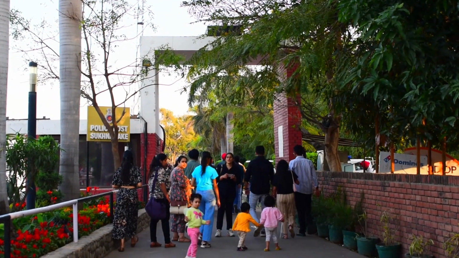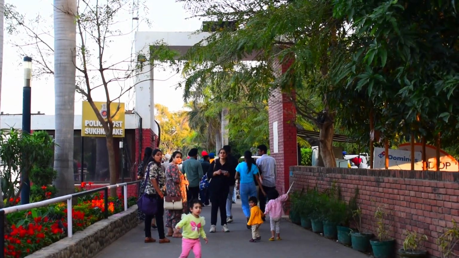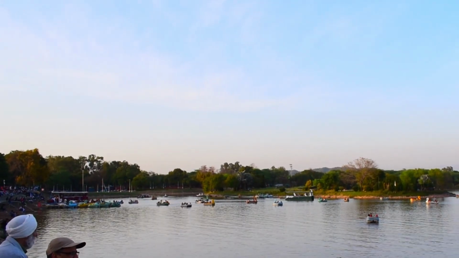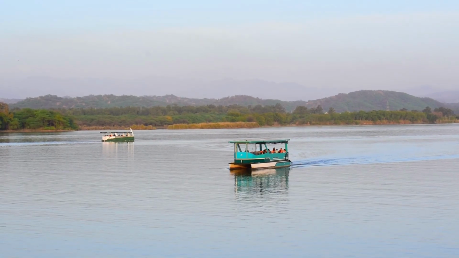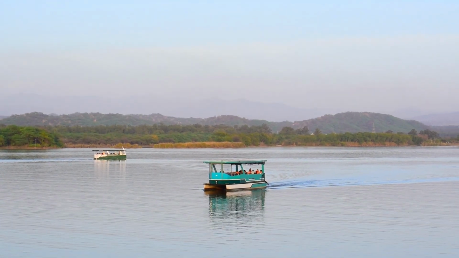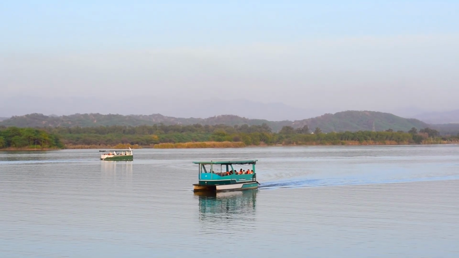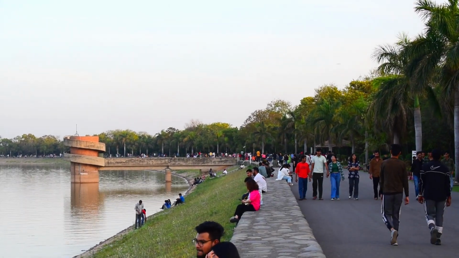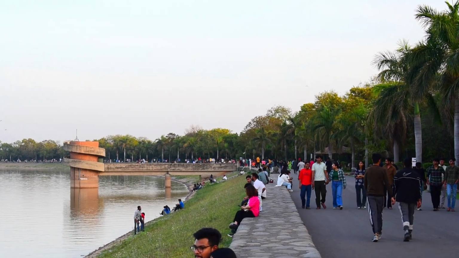Another landmark of Chandigarh is the famous Sukhna lake. It is an artificial lake at the foothills of Shivalik Hills created in 1958. In 1988, the Ministry of Environment and Forest, Government of India, recognized Sukhna Lake as one of the national wetlands that needed priority for the conservation.